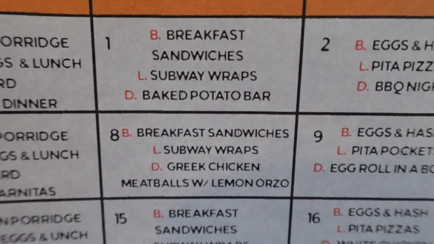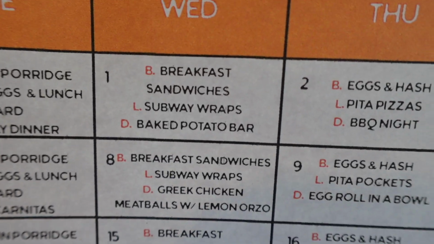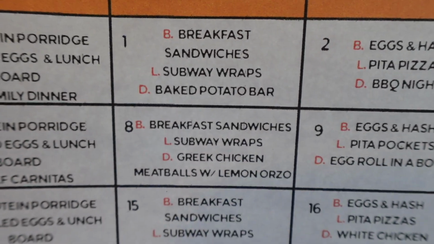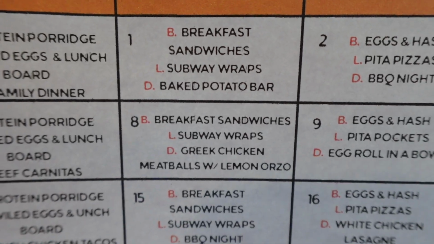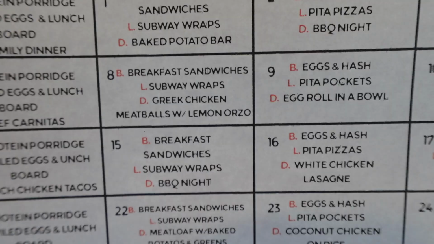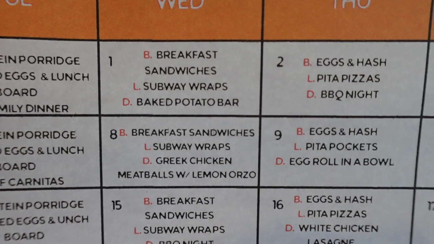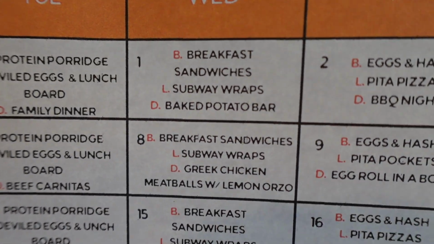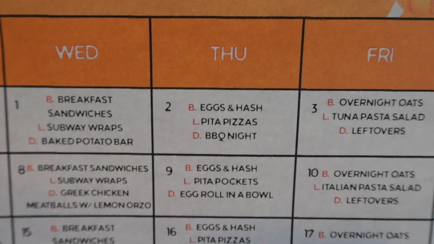So, different meats with that. We like to rotate roast beef, ham, cooked chicken, just whatever. So I do definitely keep a bit of a rotation when it comes to those Subway wraps, but they have been a big hit. We had them last month and they were really big hits, so I'm bringing them back for this month.